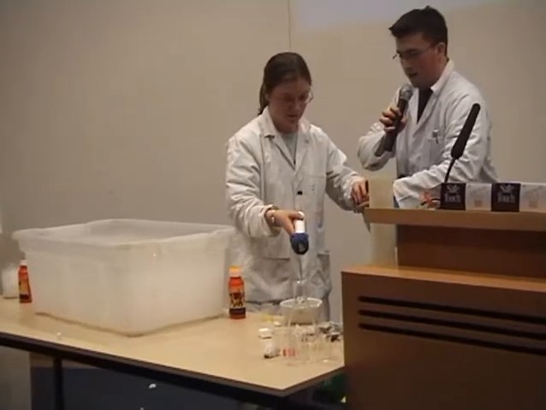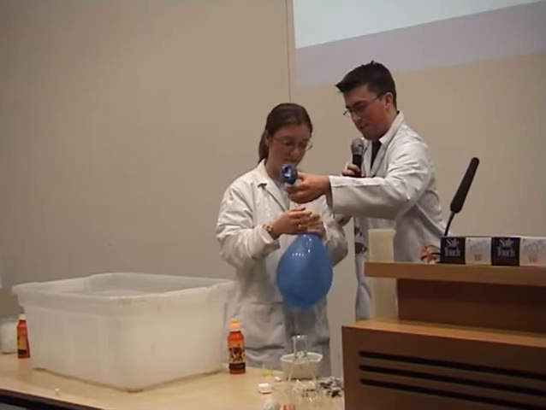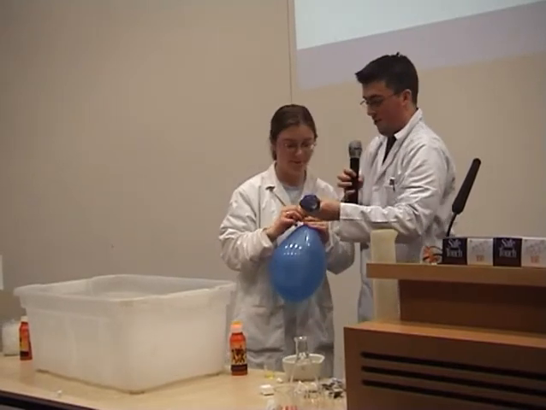Now we chose this experiment because of the complete and utter mess that we would make all over the floors. You can see bubble solution dripping all over. And the fun of it, exactly.